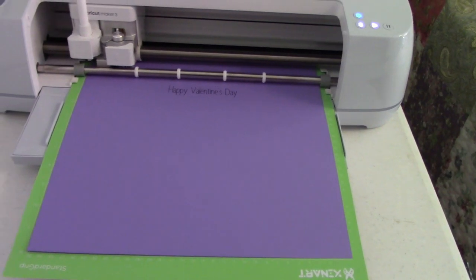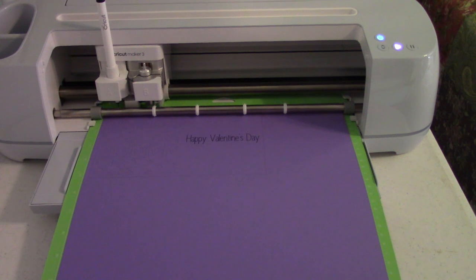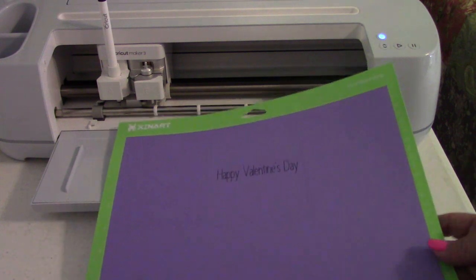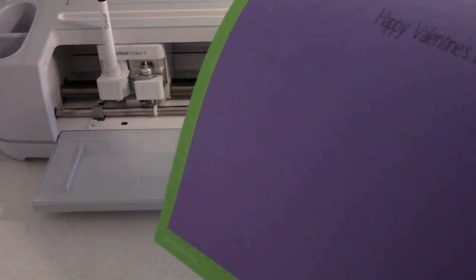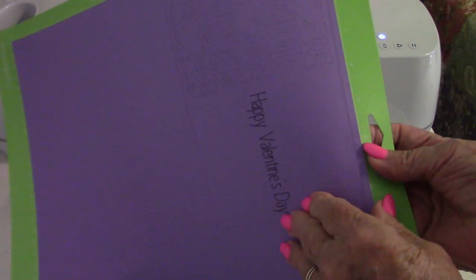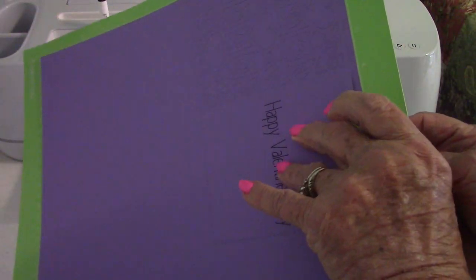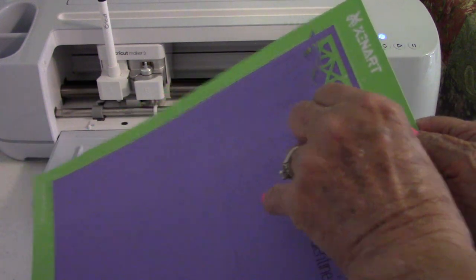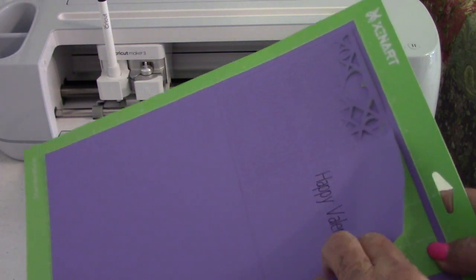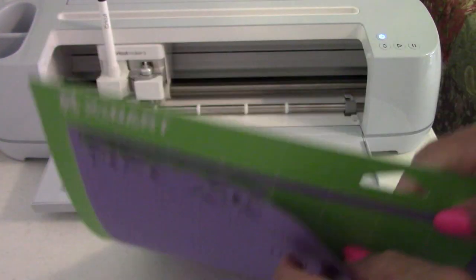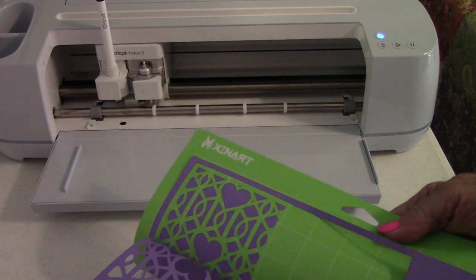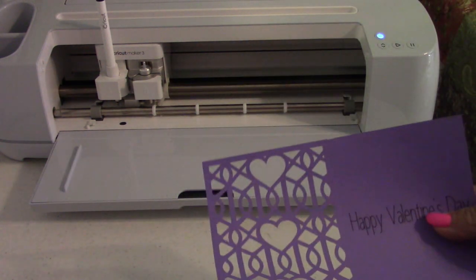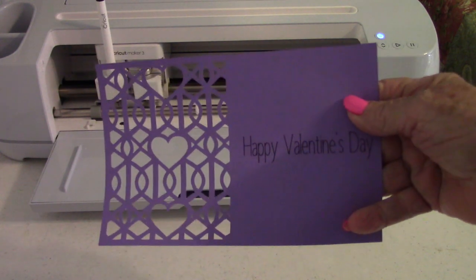Okay, I'll bring you back when it's just about finished. All right, let's see what we've got here. I'm just going to pull this card away from the mat and see what we get. Look at this. Isn't that pretty?